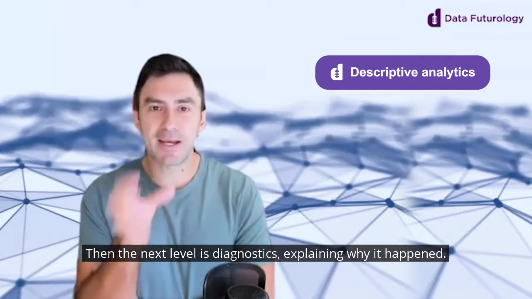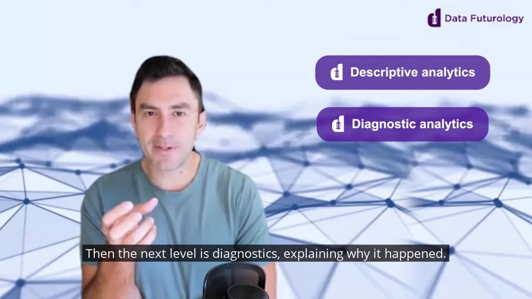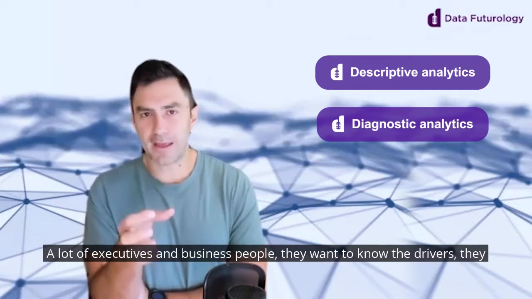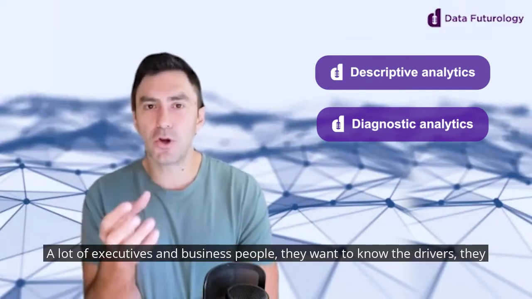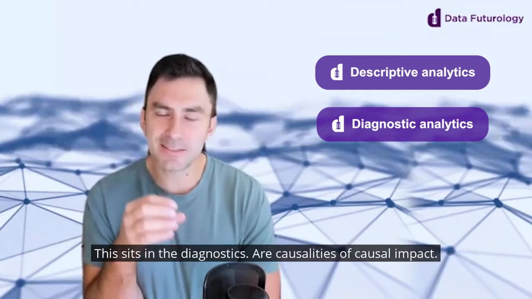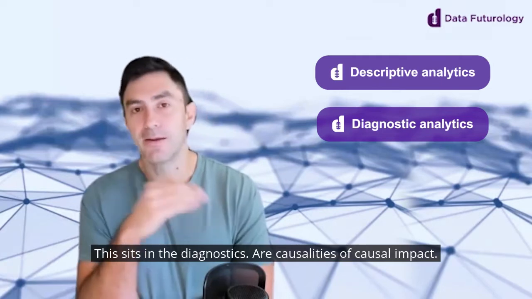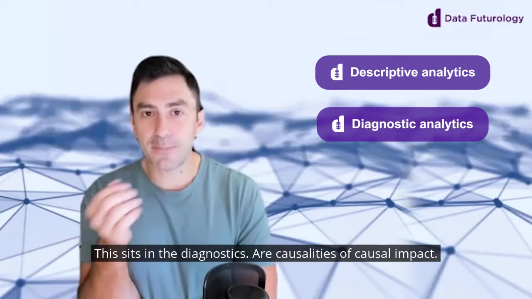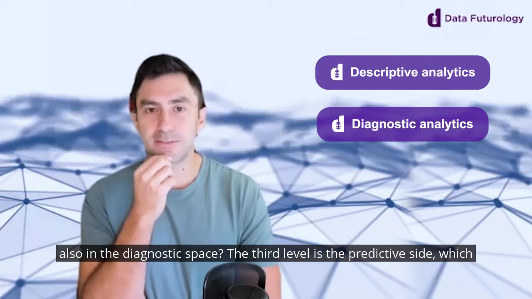Then the next level is Diagnostics, explaining why it happens. A lot of executives and business people want to know the drivers. They have hypotheses to be tested. This sits in the Diagnostics. Causality, so causal impact, is also in the diagnostic space.